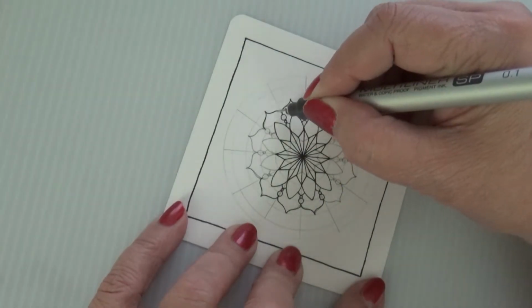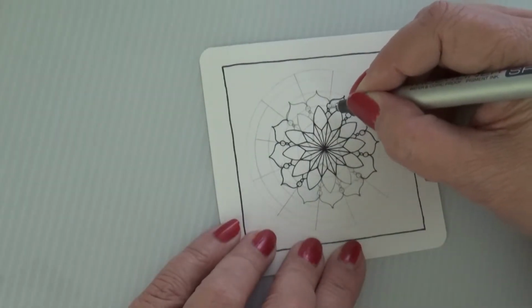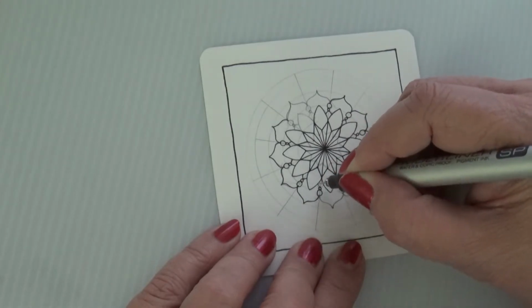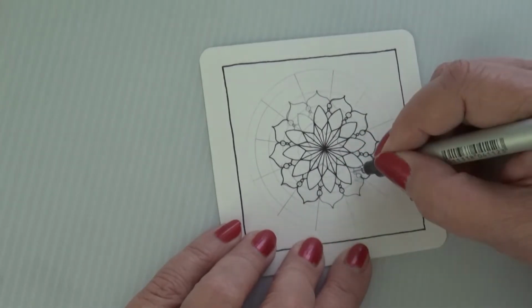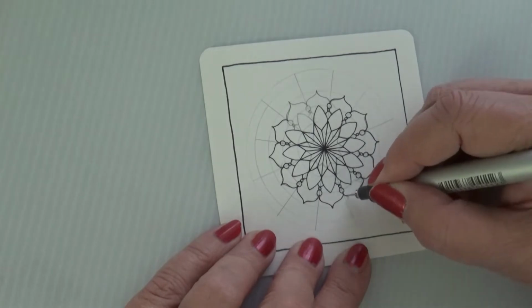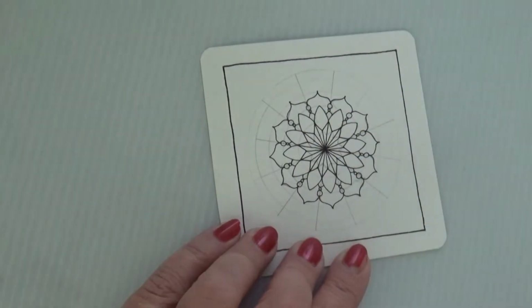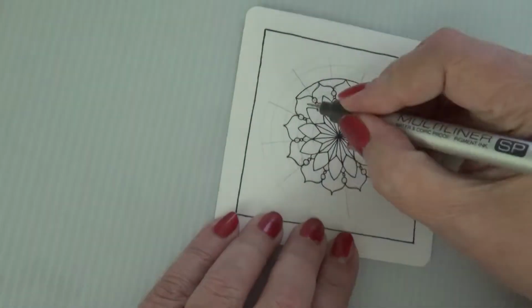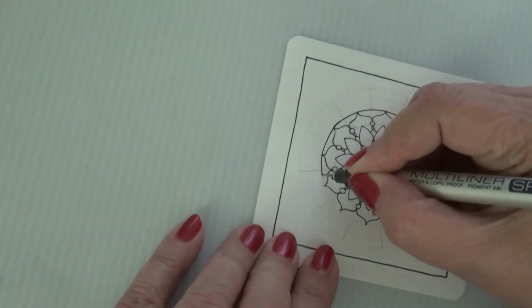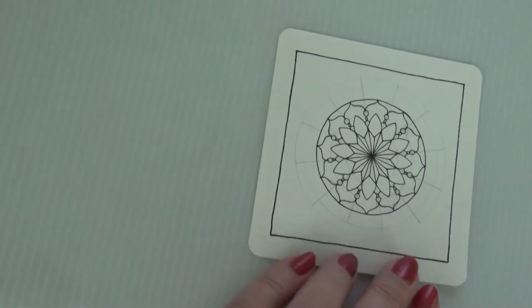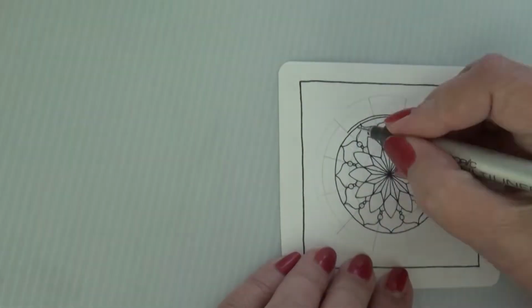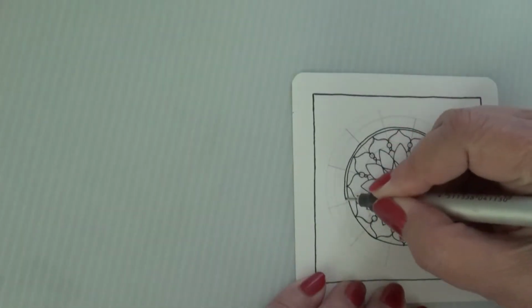Like one of the things that I know that I want to work on, I tend to fall back on stippling whenever I need to shade something, and cross-hatching and the different varieties of cross-hatching are something I haven't experimented with a lot. So that could be a skill I could use as an example. That's a skill in a small space like this that I could work on.